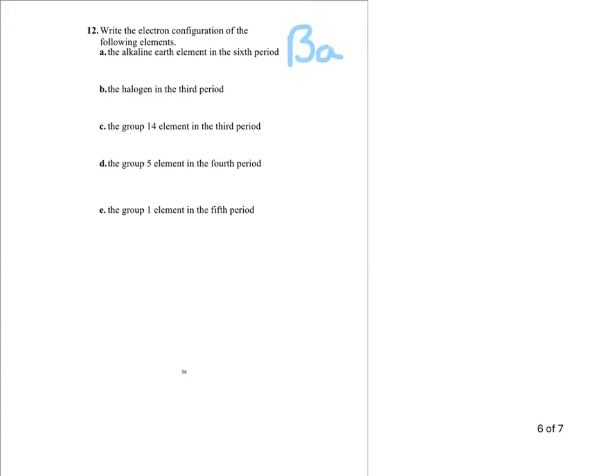Halogen in the 3rd period, halogen, group 17, that's going to be chlorine. Group 14 element, in the 3rd period, we're going to find silicon. Group 5 element in the 4th period, we find vanadium. And the group 1 element in the 5th period, we find rubidium. We'll come up with the electron configurations for each of these.